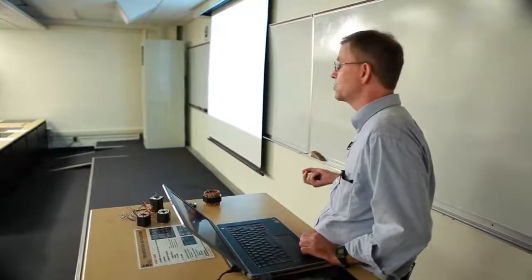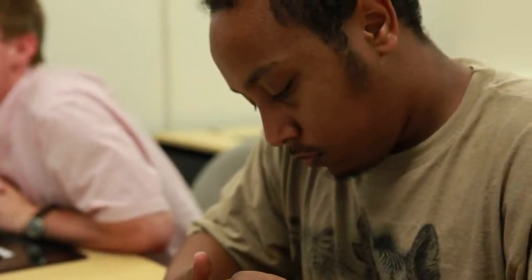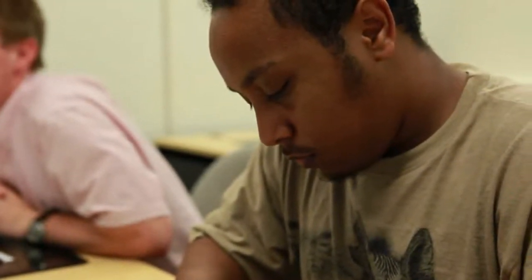I think that the benefit of introducing students to state-of-the-art technology early in their education is that it grounds them. It gives them a sense of the tools that are actually used by engineers to make things happen. I find that students typically interact with me a lot more in the lab.